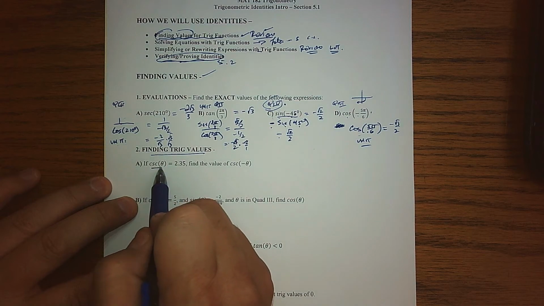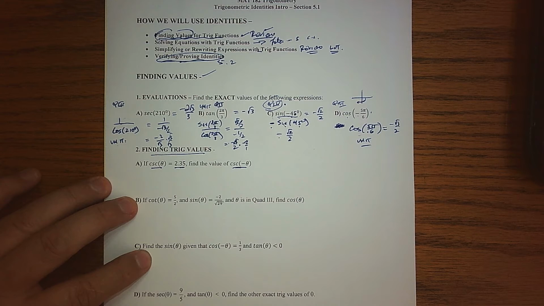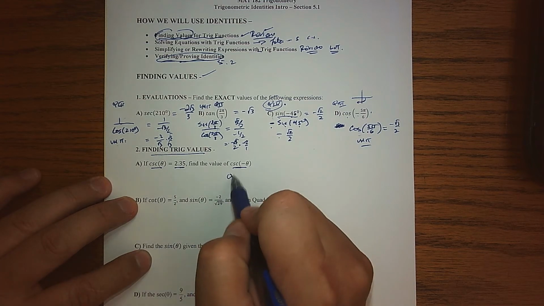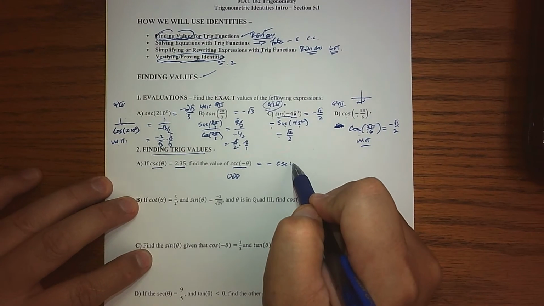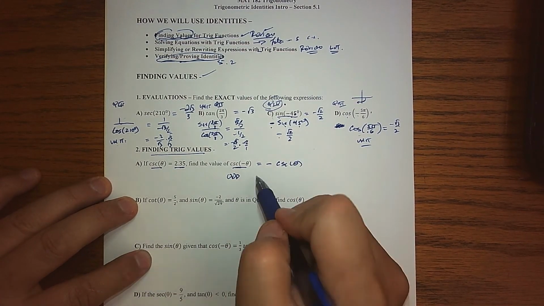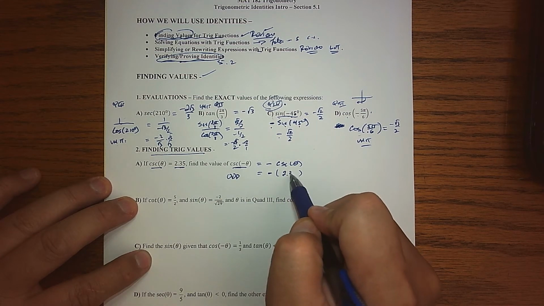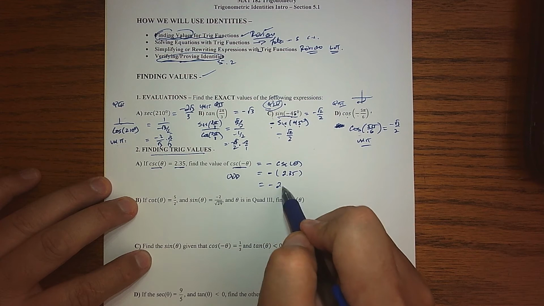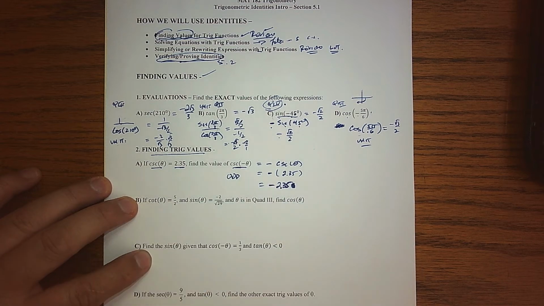If we know that the cosecant of theta is 2.35, find the value of the cosecant of negative theta. Well, using the odd identity, this is equal to the negative of cosecant of theta. Of course, they already told us what cosecant of theta is. It's 2.35. So using our odd identity, we get a negative 2.35 as our answer with regard to that one.